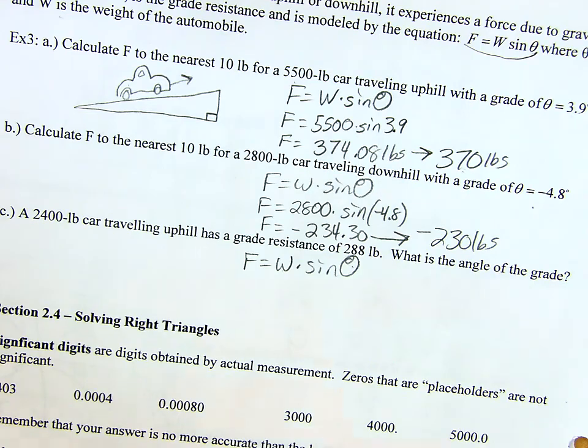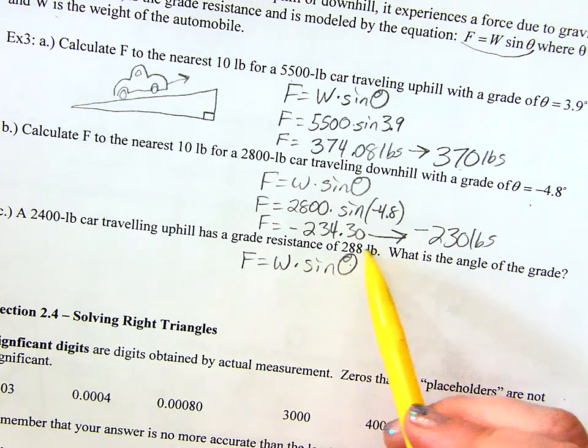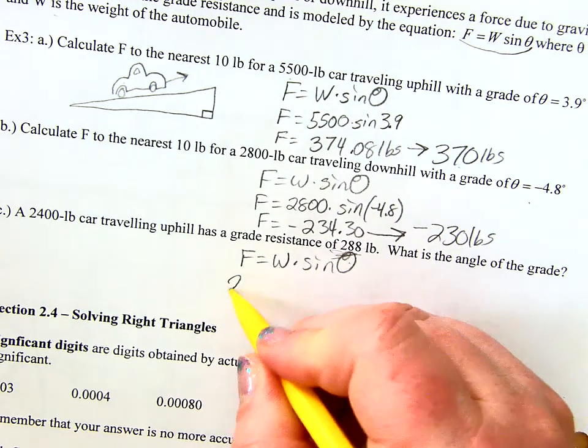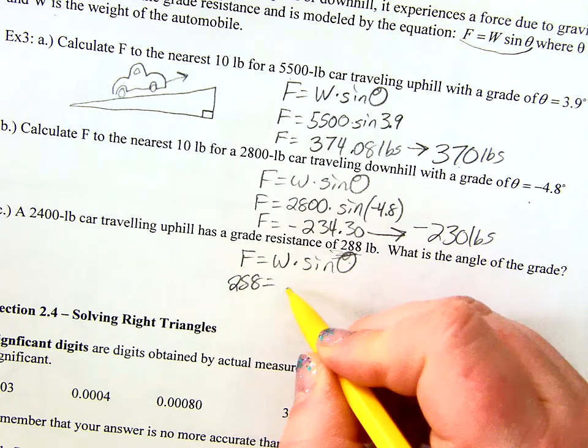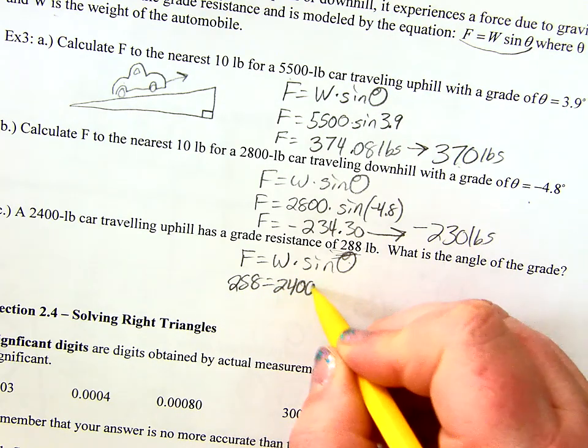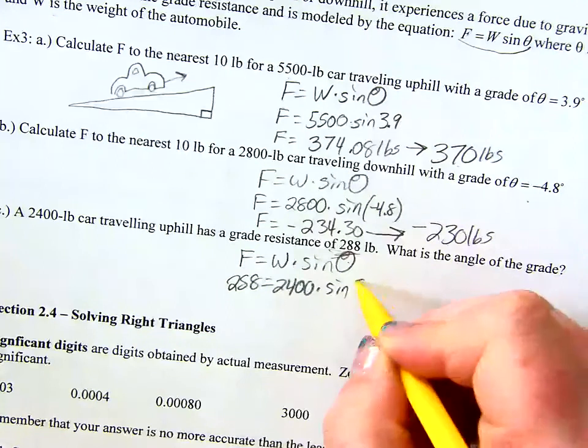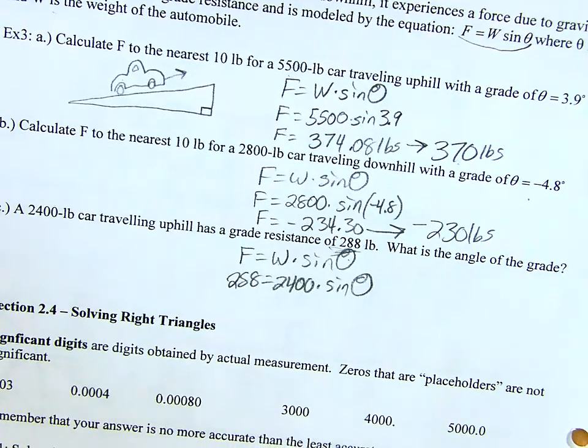F, yeah, that's the force, is 288. So I put in 288 over here. The weight is 2400. Sine of theta. This time I don't know what theta is.